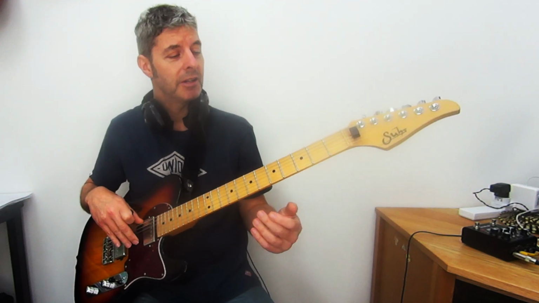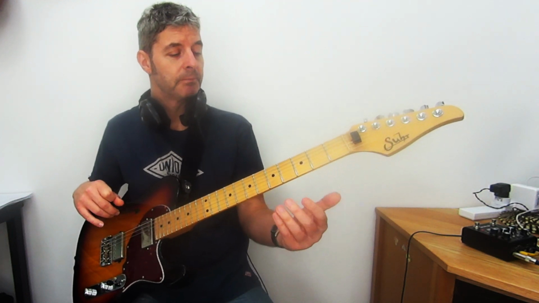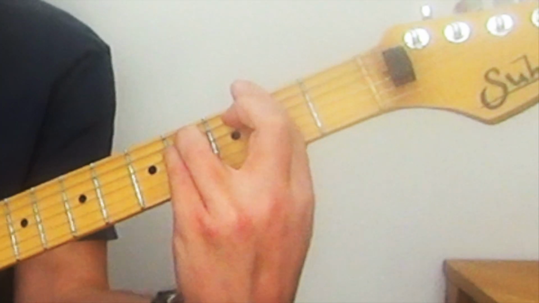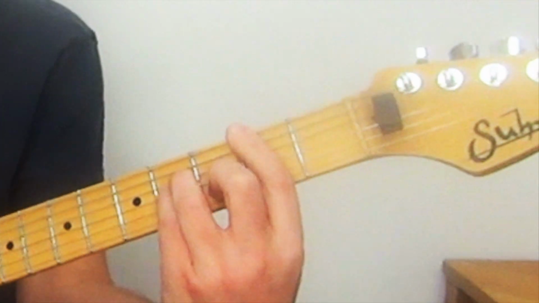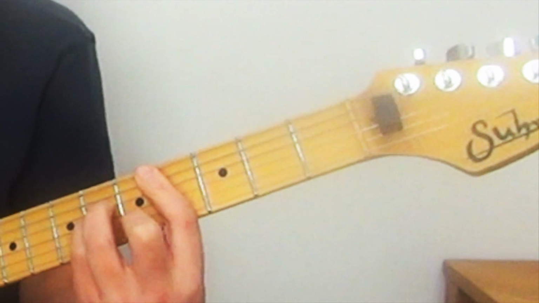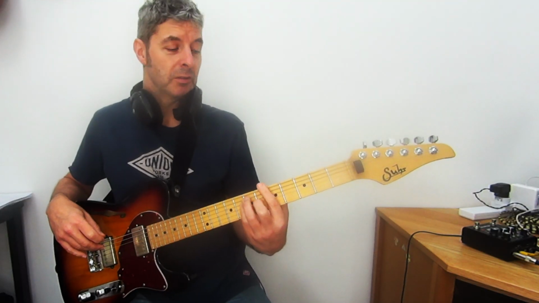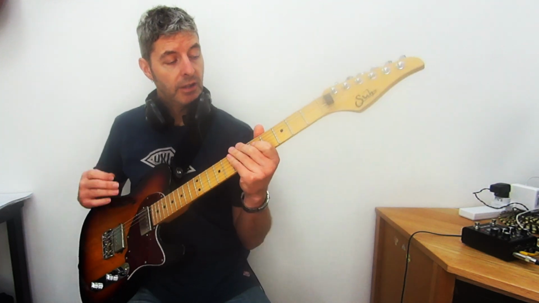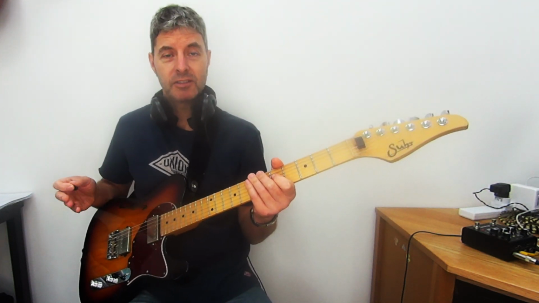So in the key of F sharp minor, that's going to be F sharp minor, A, B minor, C sharp minor. Might play the A as a bar chord just because the others are, so it just keeps it a bit simpler. So F sharp minor, A, B minor, C sharp minor.